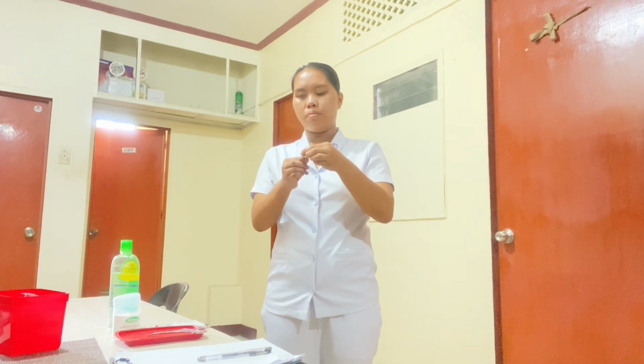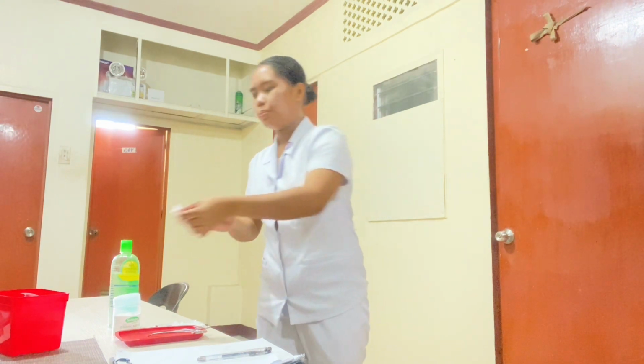Then break it off by bending it toward me to make sure that the ampule is broken away from you and from others. This is to avoid injury. After that, dispose the top of the ampule.